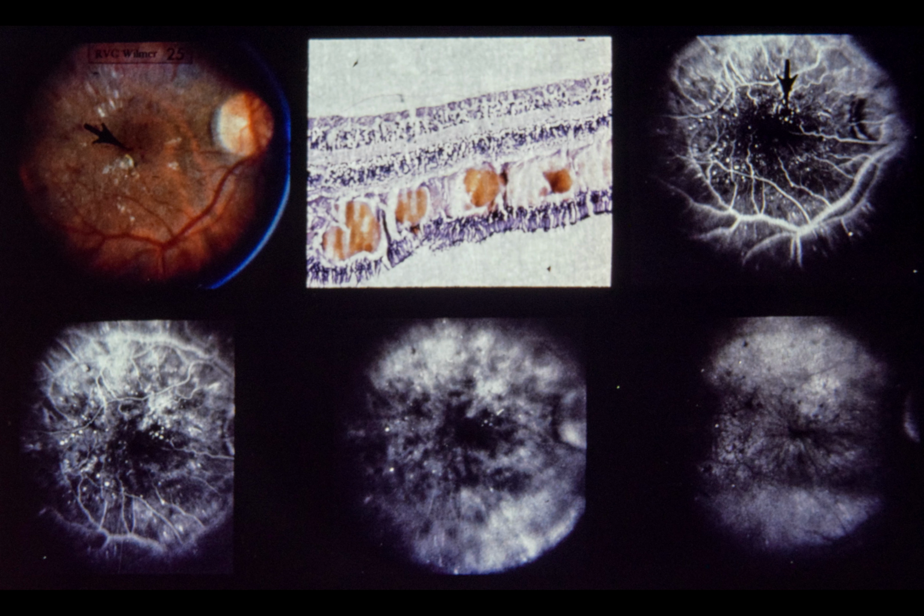Upper right, 22 seconds after dye injection, note hyperfluorescence of microaneurysms and areas of capillary closure superonasal to capillary-free zone. Lower left, 1 minute after injection, note beginning leakage from microaneurysms and intraretinal microvascular abnormalities.